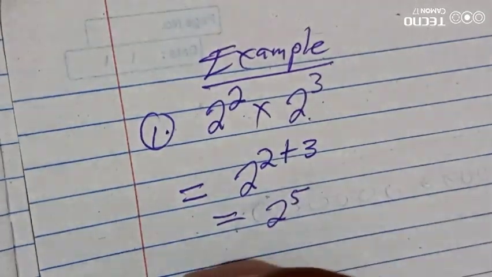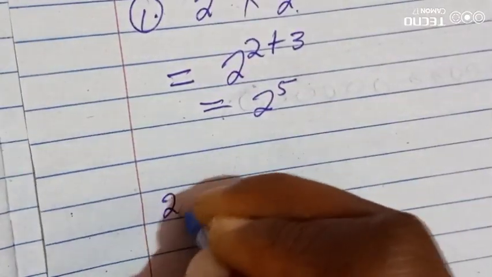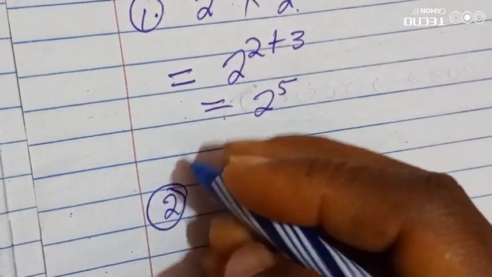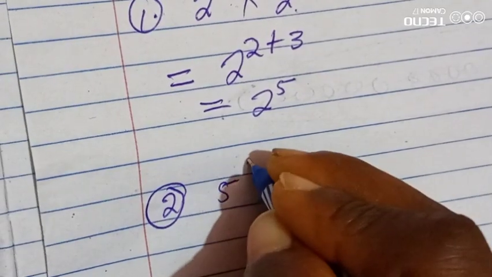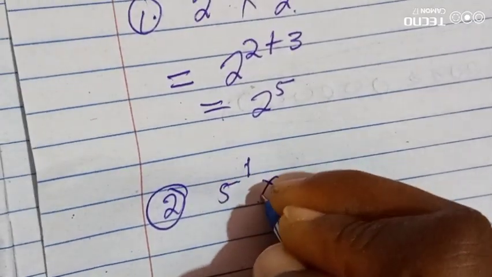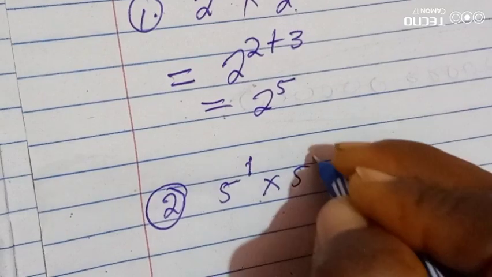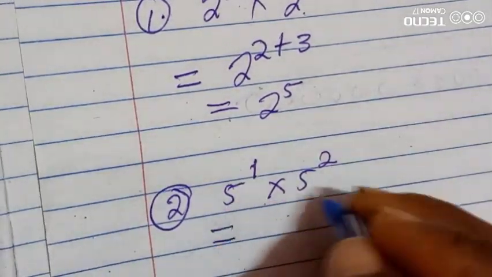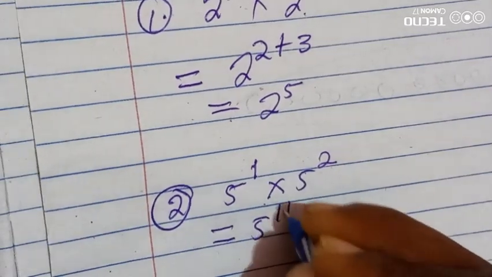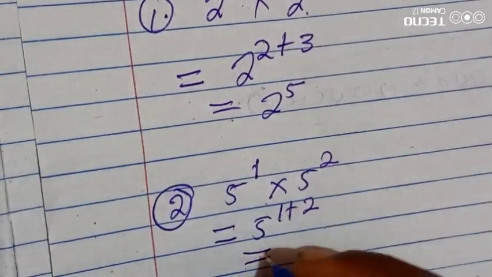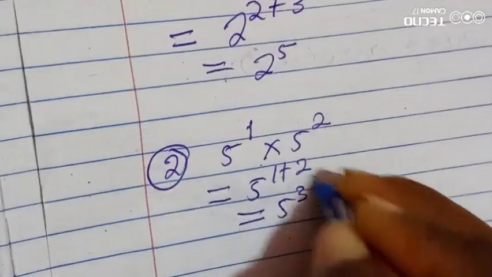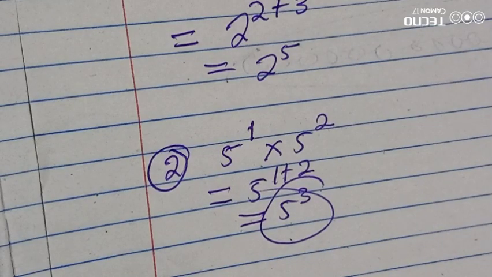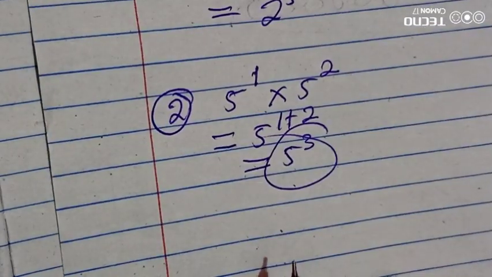And we also have example number 2, which will give you something like 5 to the first power times 5 to the second power. They will also be equal to, we take one base, 5, to the power 1 plus 2, which will simply be equal to 5 to the third power. Okay, so let's take number 3.